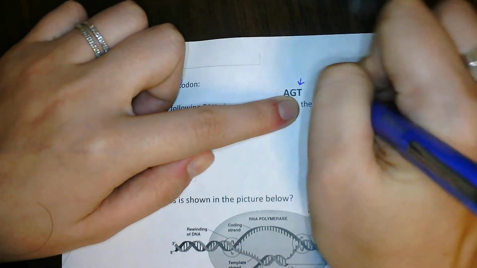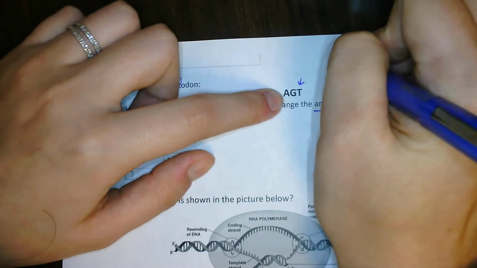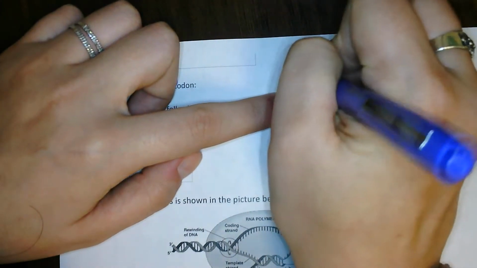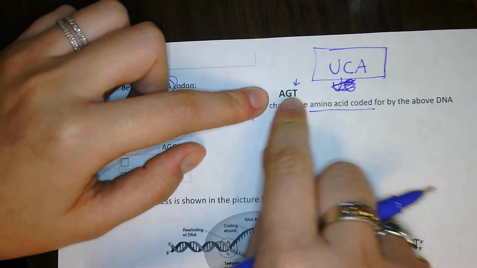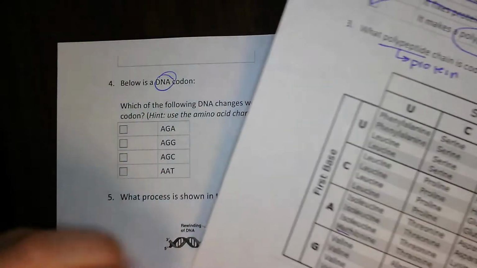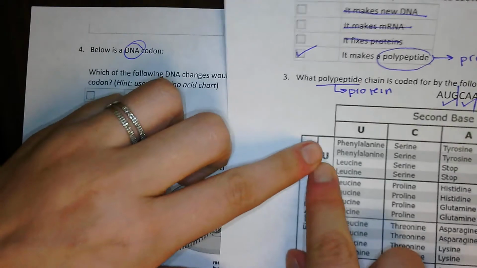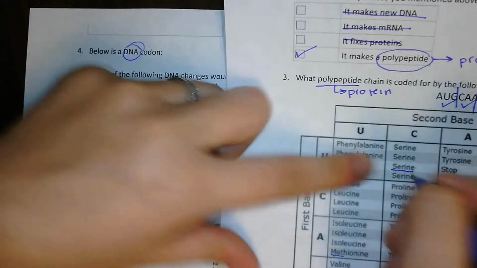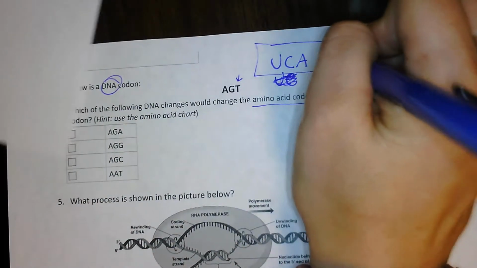Let me start that again. A means U, G means C, and T means A. This is my RNA sequence from this amino acid. So if I go to my table, U, C, A is serine. So this codes for serine.